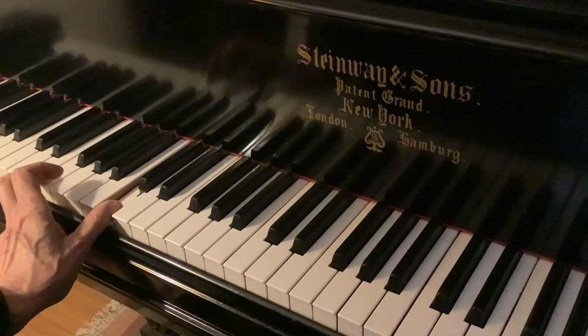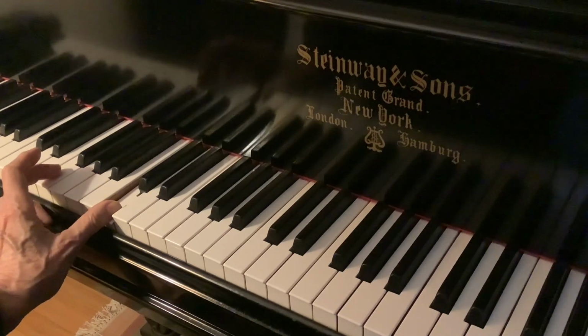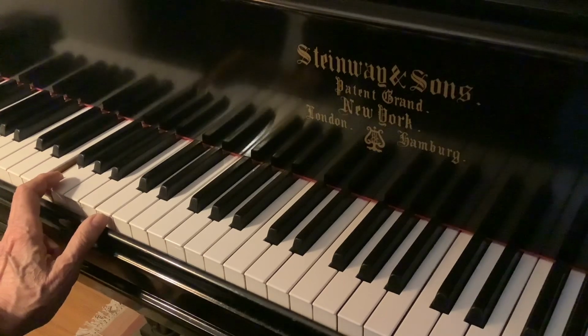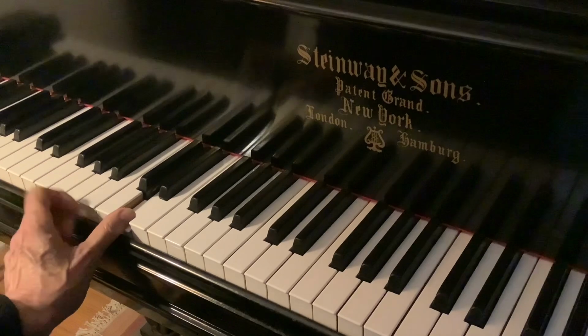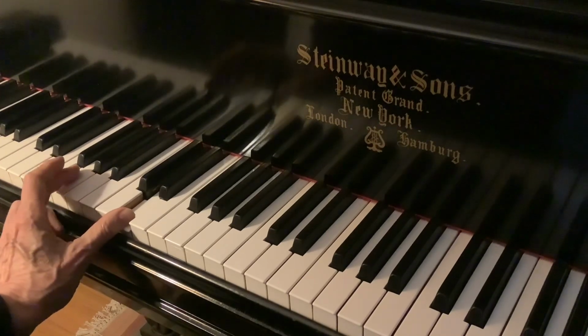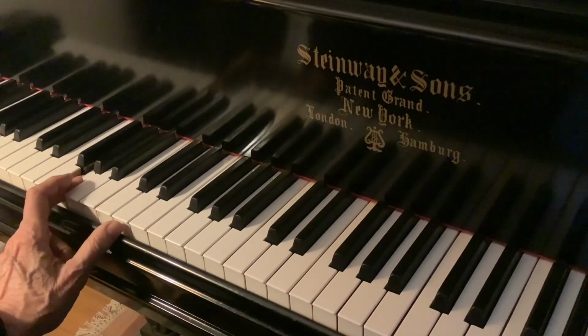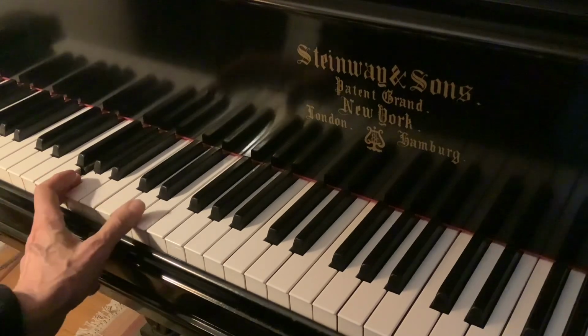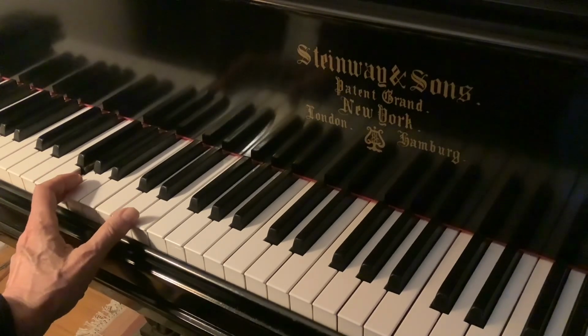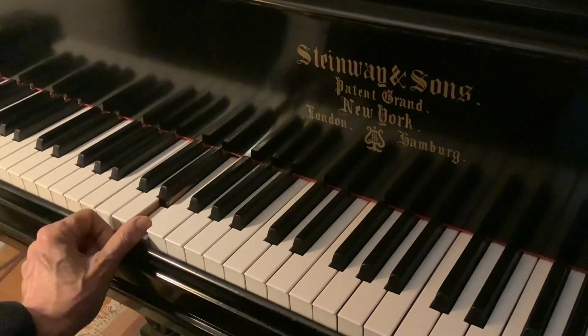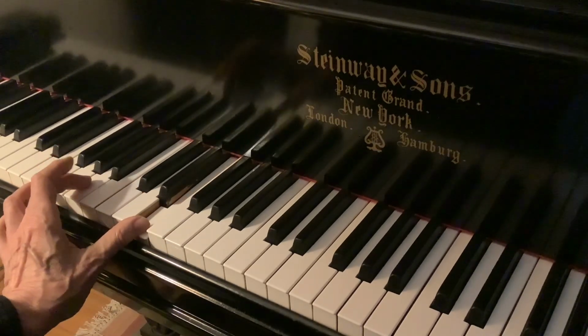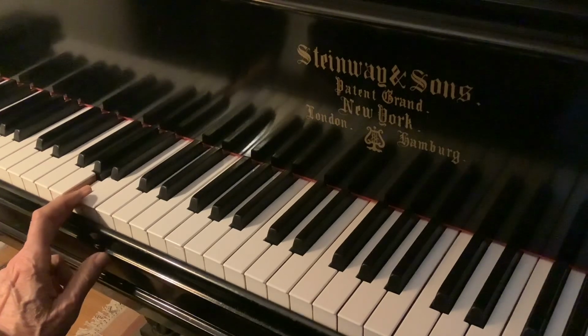C7. So we go up a sixth and then down 5. Now we want the 5 of G, which is D7. So we go up sixth to the D and then down 5 to the G. Now we want the 5 chord or the bass note of A minor, and the 5 is E. So we go up a sixth and then down 5. So that's what your left hand's going to do.